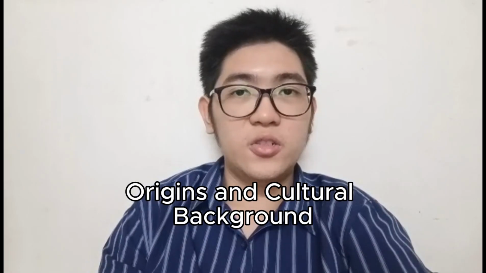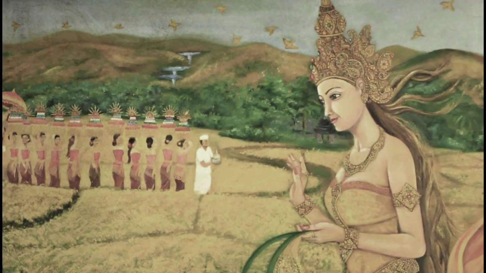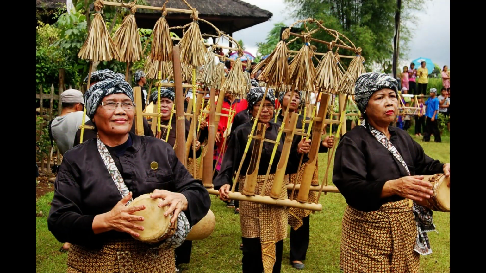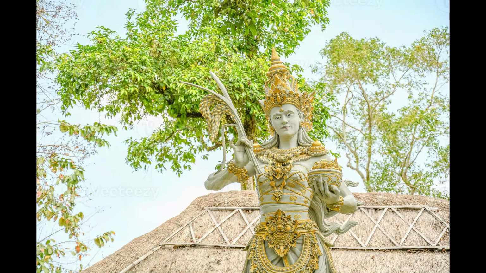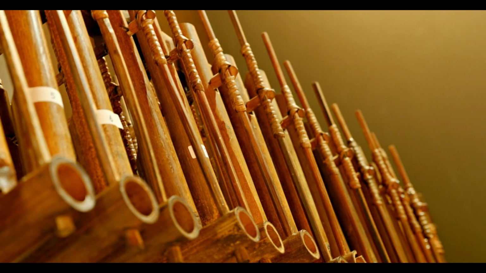The angklung originally hailed from West Java, Indonesia, in the ancient Sundanese culture, where it was originally tied to animist belief and the worship of Dewi Sri, the goddess of fertility and rice. In this ritualistic context, the bamboo rattles were played to entice the spirits of nature, ensuring a bountiful harvest and protecting the crops from harm.